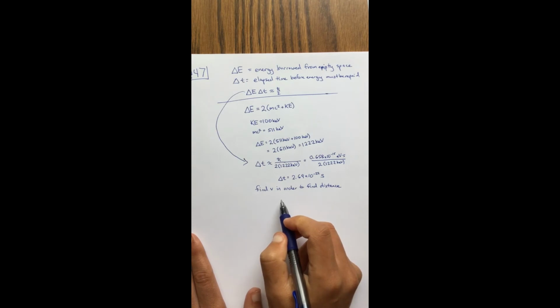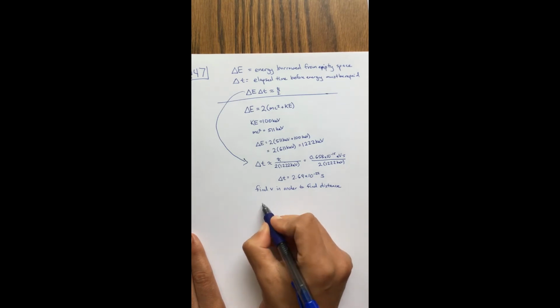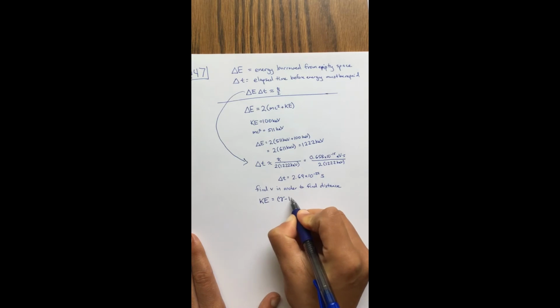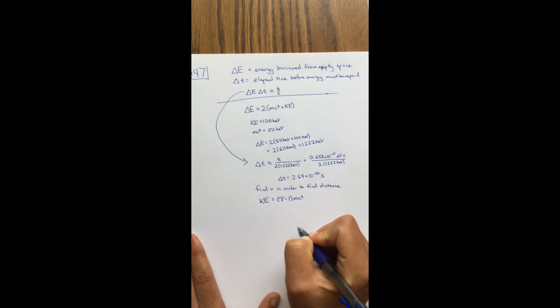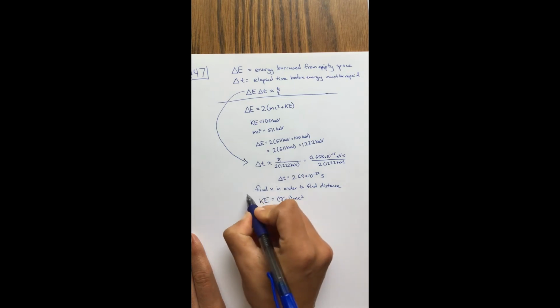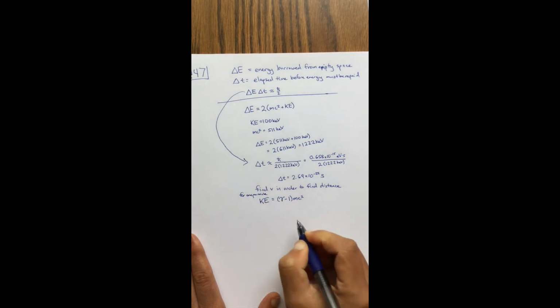So this is how far it can travel before it disappears. And I need to find the velocity. In order to find the velocity, first I'm going to find gamma. I know the kinetic energy is related to the rest energy by gamma minus 1 times mc squared is equal to the kinetic energy. I know the kinetic energy and I know the rest energy. This is just for one particle. You can do it either for the electron or for the positron.